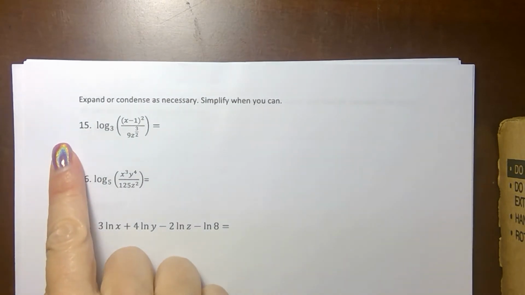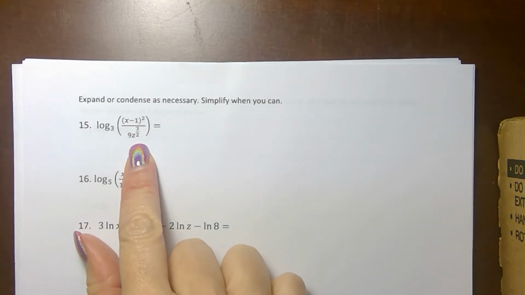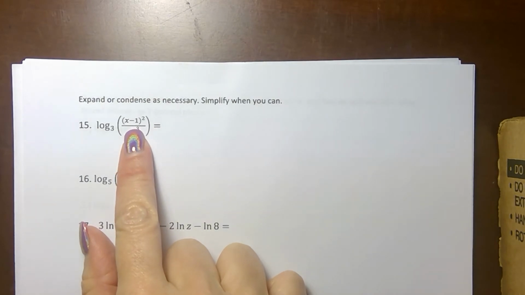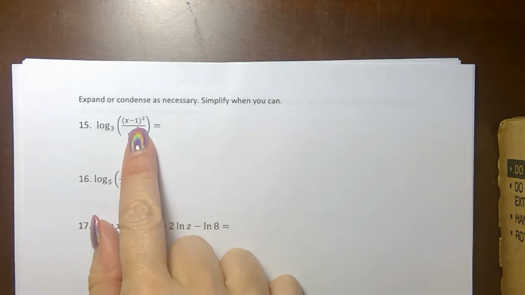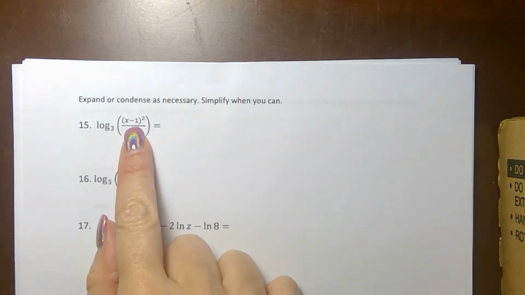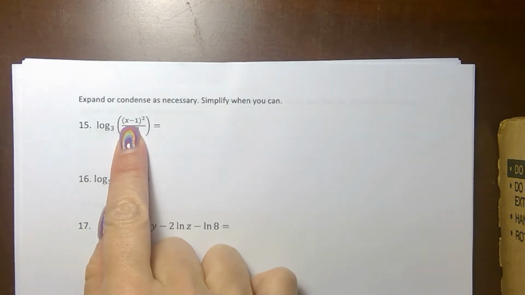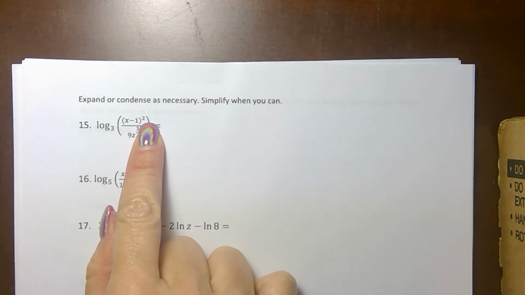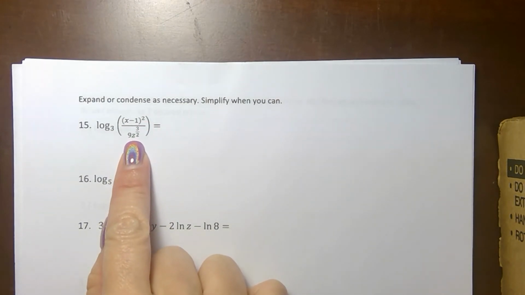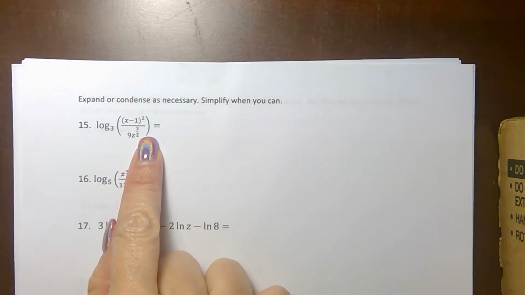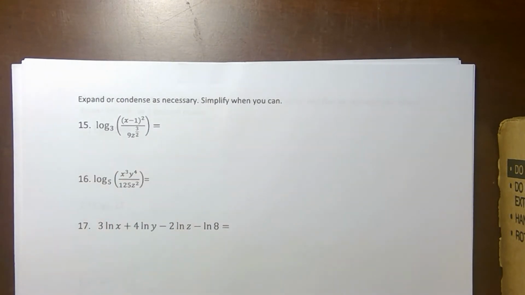So log base 3 of all of this in the argument. First thing I see is that I have a quotient in my argument that pairs with subtraction. So I know that I'm going to be subtracting out anything in the denominator. In the numerator, I have one argument squared. In the denominator, I have 2 separate arguments. So I'm going to be able to pull that apart. One of them has an exponent there. So let's start pulling this apart.